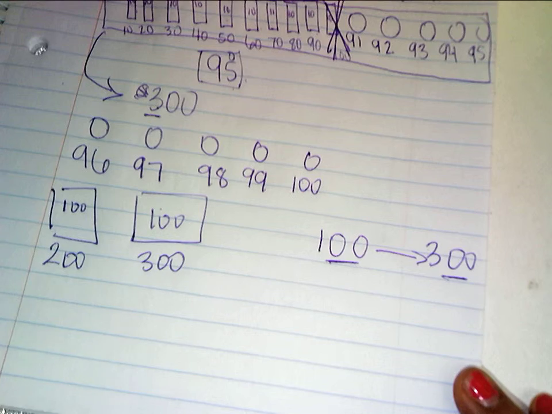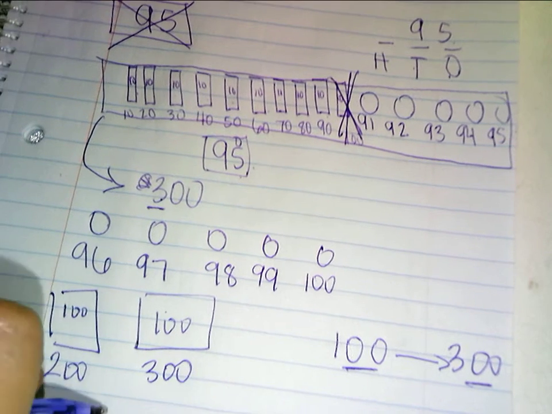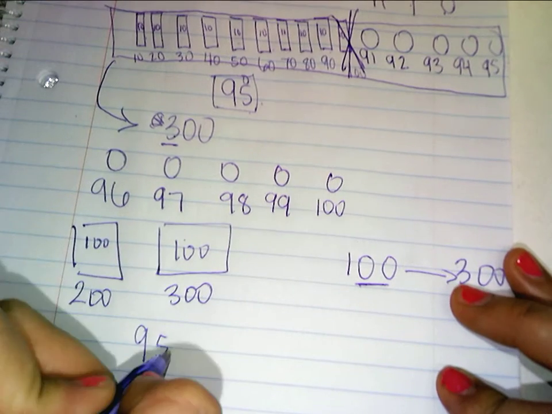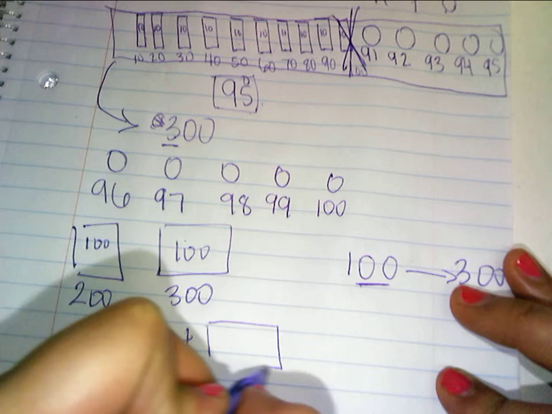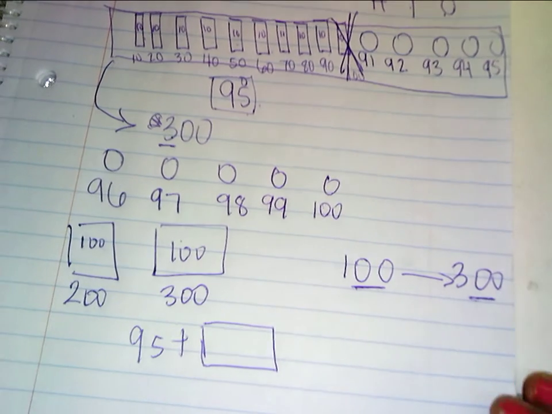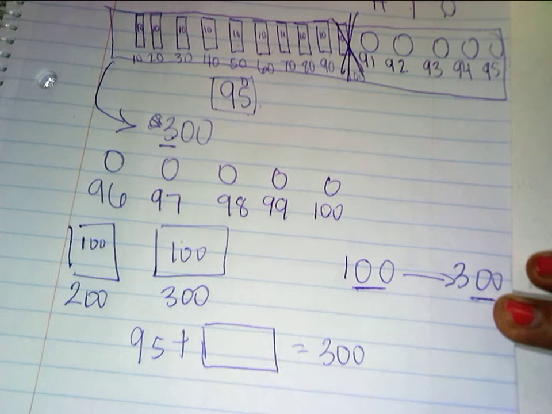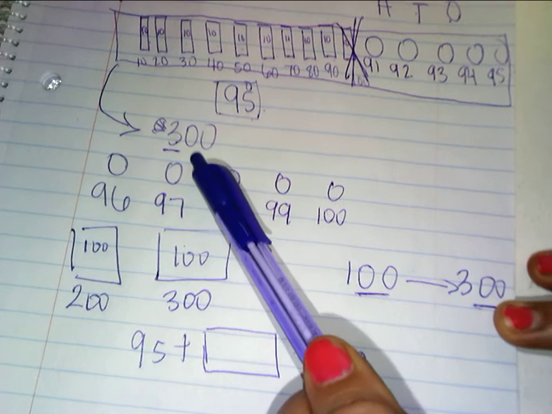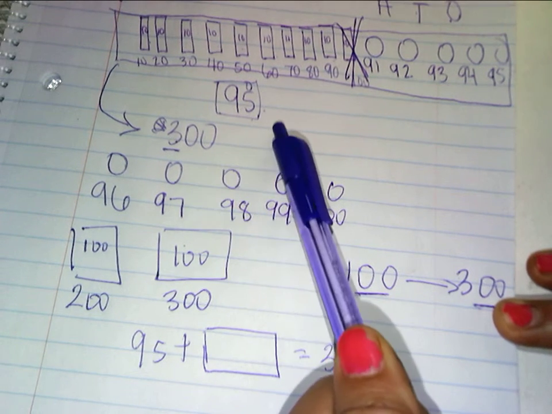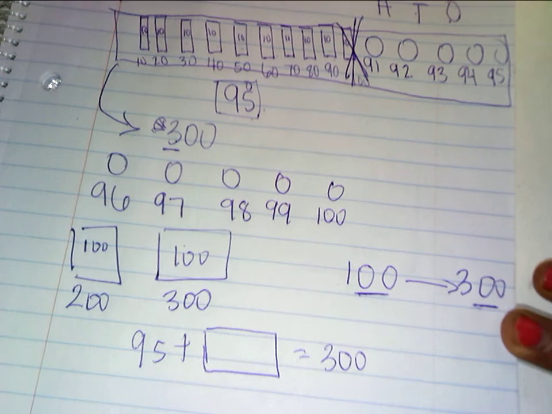So now I need to write my equation. To do that, remember, you start with the part. 95 is what you had before. And then you added some more. This is the missing part, which you solved right here. That's the missing part to get to a total of 300, because that's the number you stopped at. Okay, so you went from 95, you added some more to get to a total of 300.